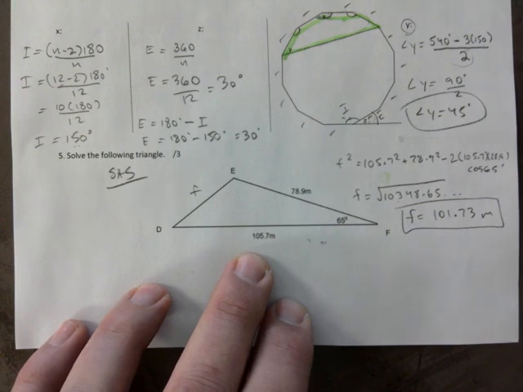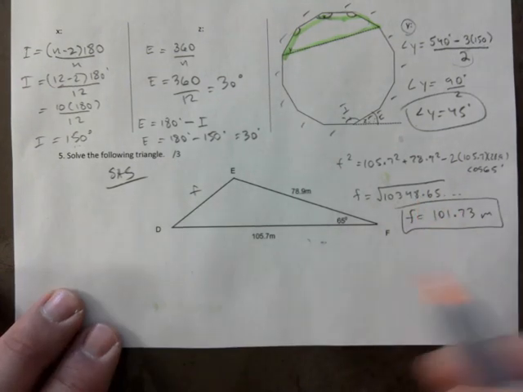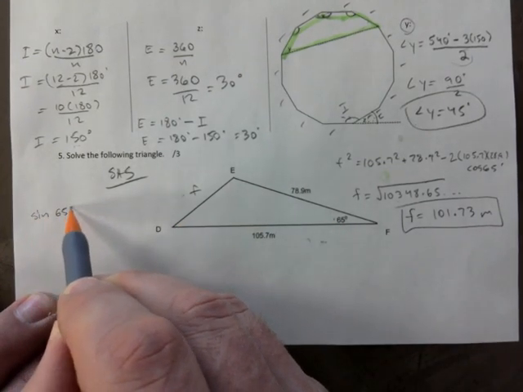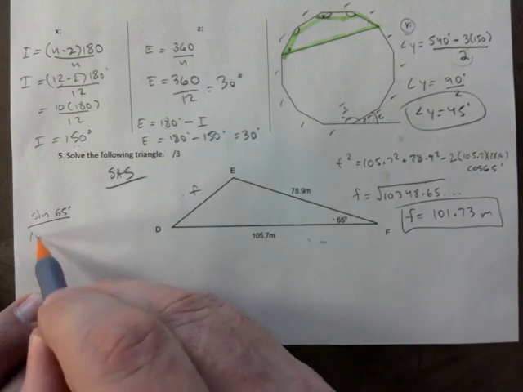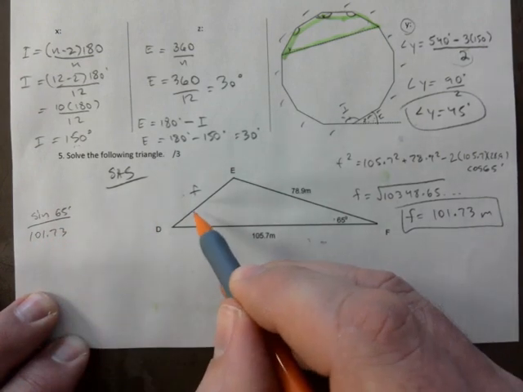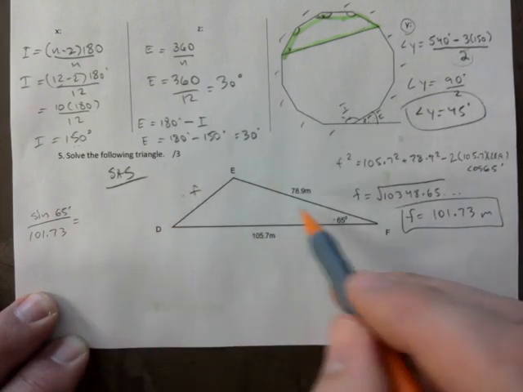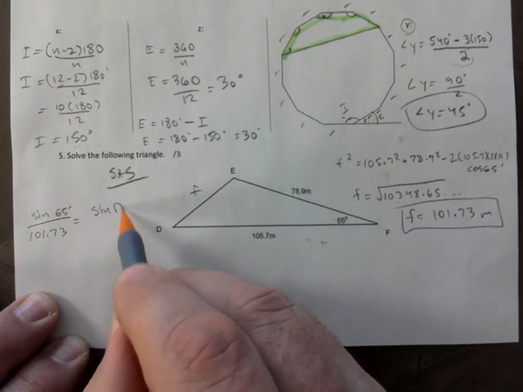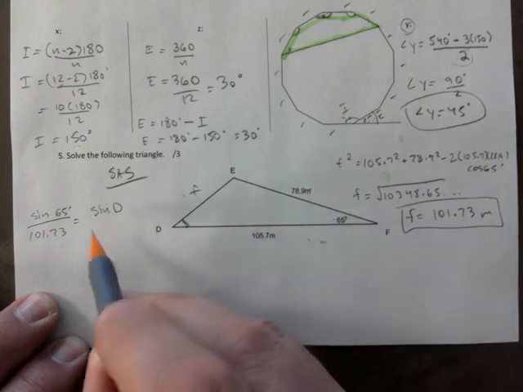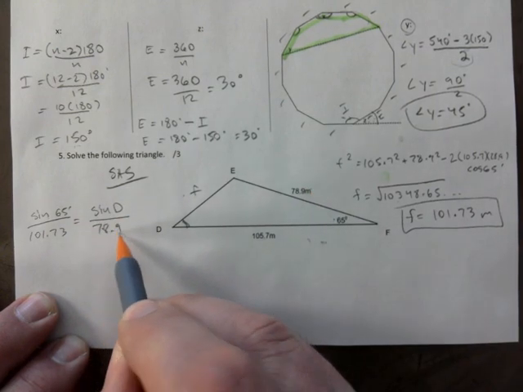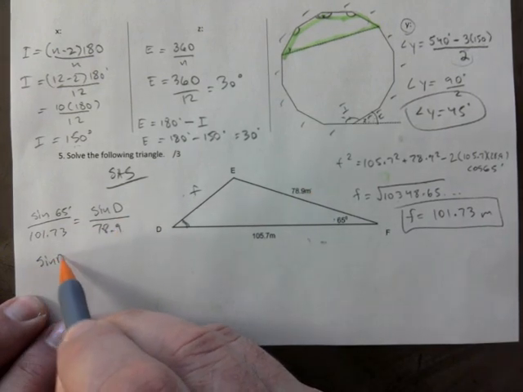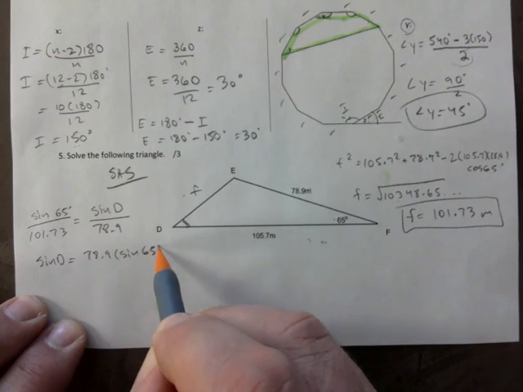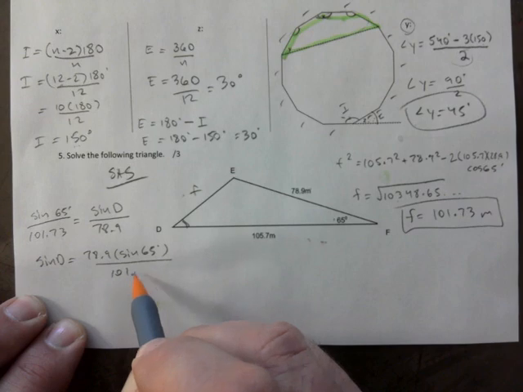And now you can switch over to whatever you want. Because you have a pair, you could use sine of 65 over the side you just found, right? And solve for any of the other angles. What did I do? I think I went sine of D, so I tried to solve this, put that other side underneath it. Sine of D is 78.9 times sine of 65 divided by 101.73.